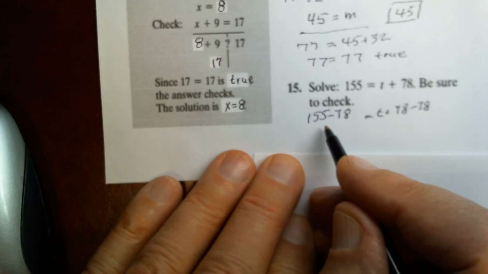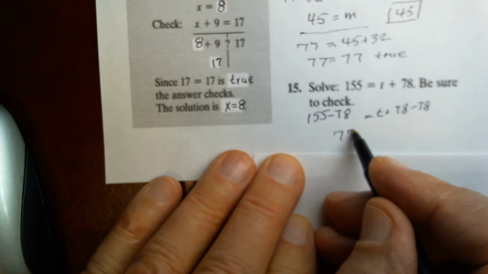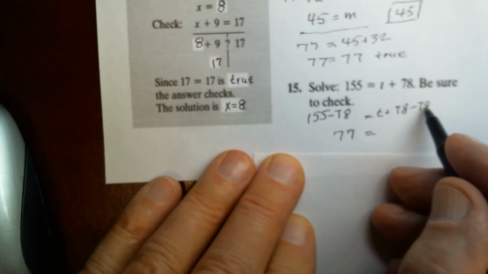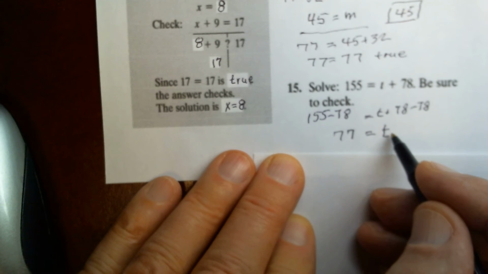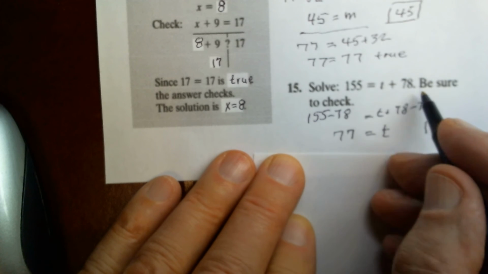And so 155 minus 78 is 77. On the right side, t plus 78 minus 78 is t plus 0. So in other words, t equals 77. So that is our solution to this equation.